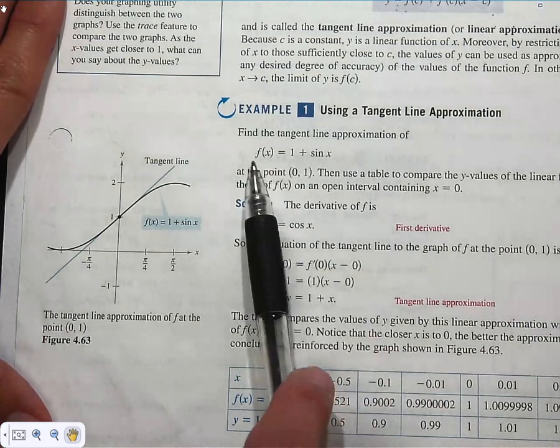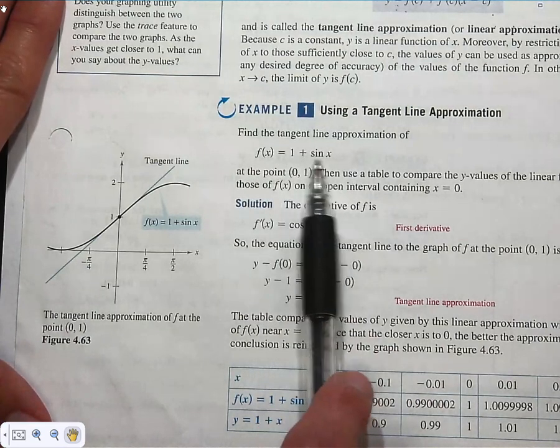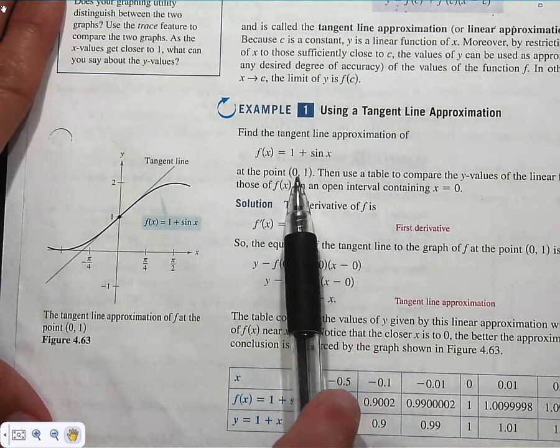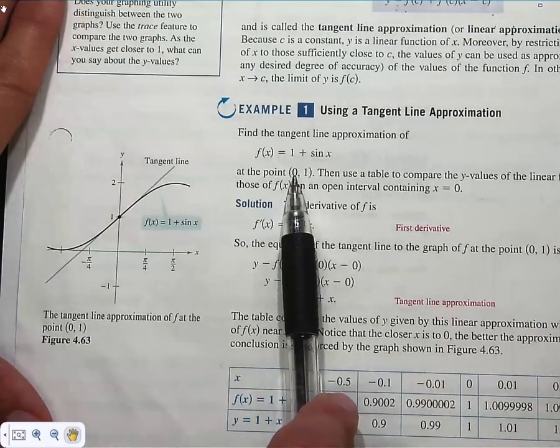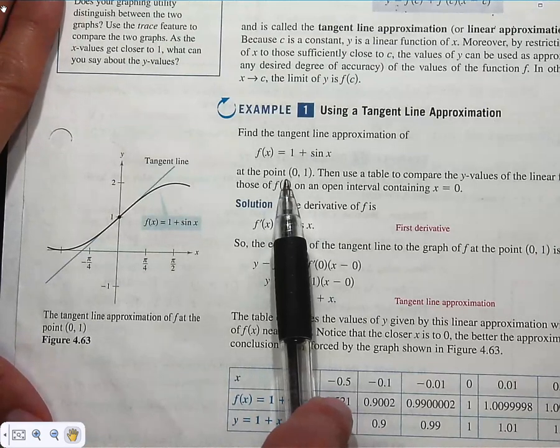Well, if I said find the equation of the tangent line to this curve at the point 0, 1, what would you do? The derivative would give you the slope of the tangent line if you plugged in x equals 0.